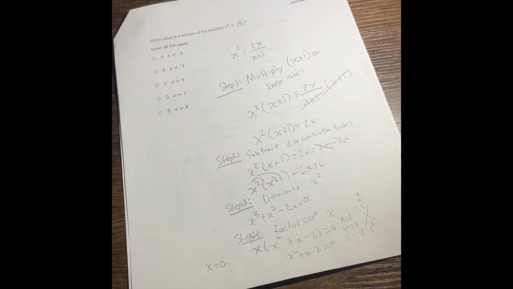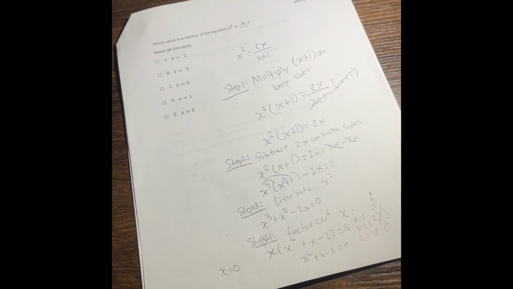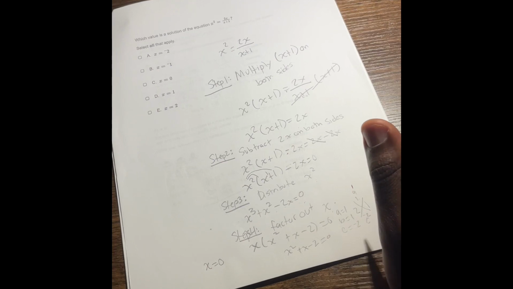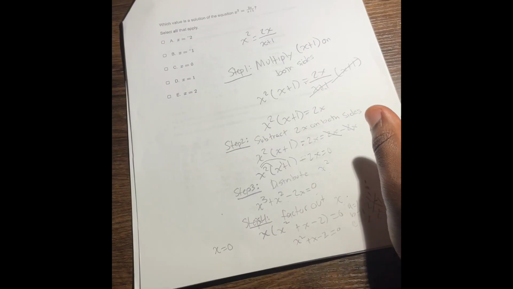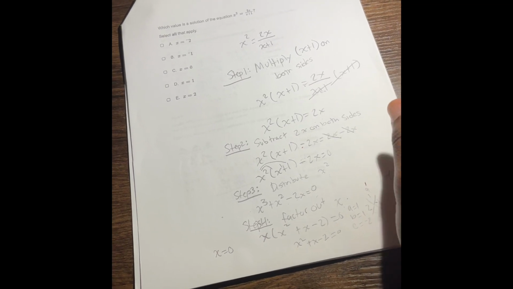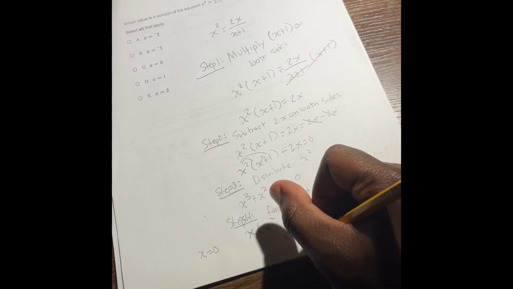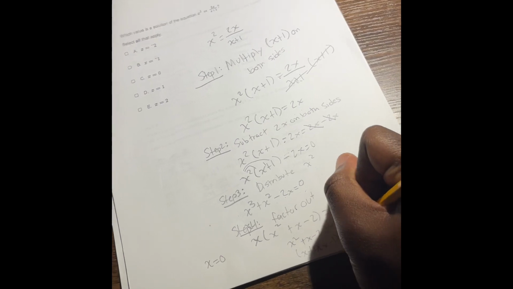The two numbers we can use are 2 and 1. Now you have to determine which number will be negative. The number that will be negative is 1, so 2 minus 1 equals 1. If we put this in factored form, it's going to be x plus 2 times x minus 1 is equal to 0.